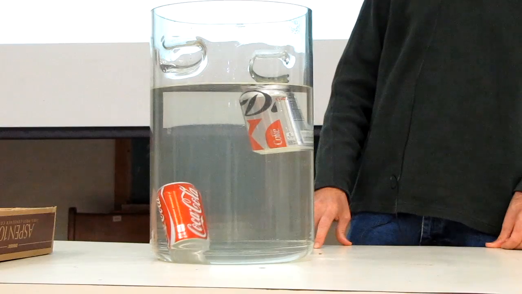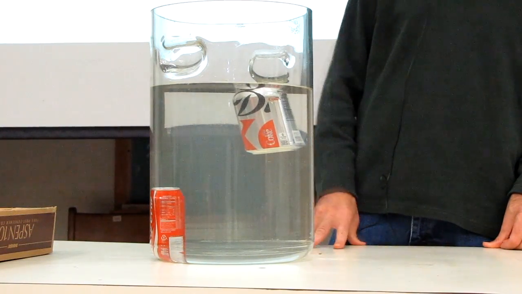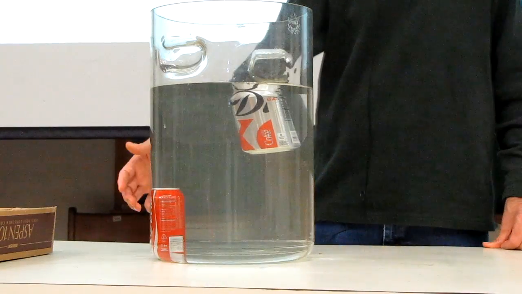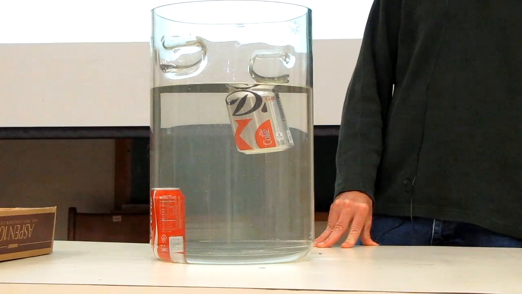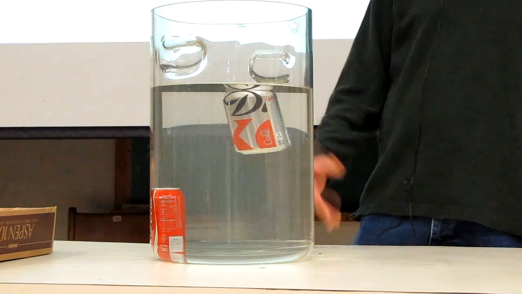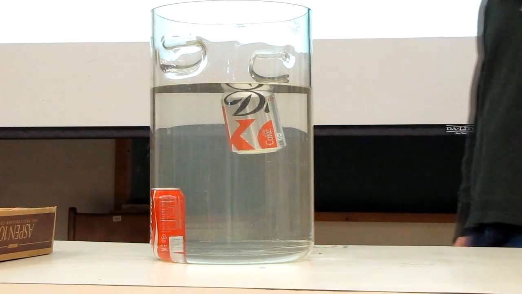So have you guys seen this demo before? If you drink diet soda and you drop your can in the lake, you're okay. But if you drink regular soda and drop your can, you're out of luck unless it's pretty shallow. And that's the effect of dissolving a solid in something. It does affect the density quite a bit.